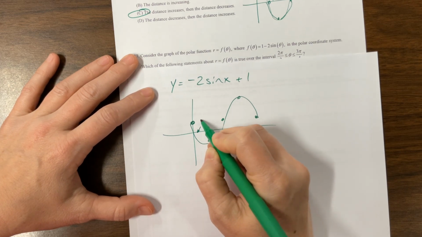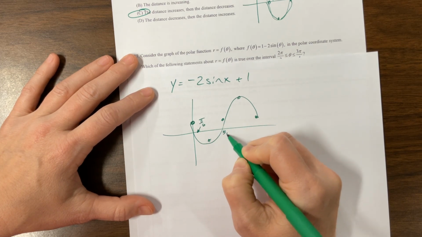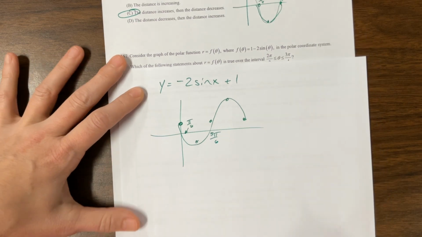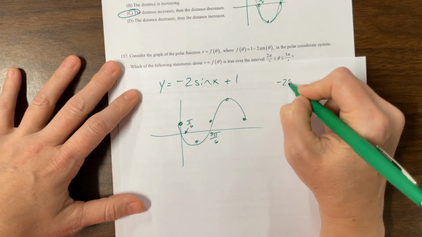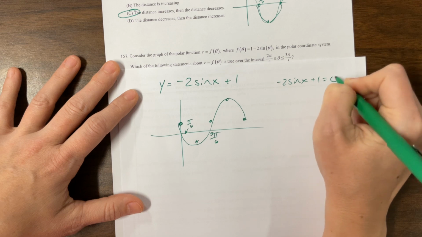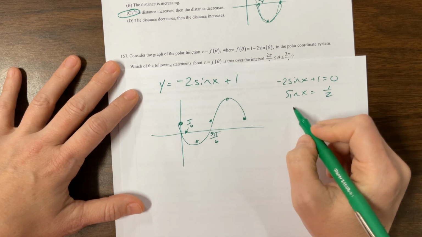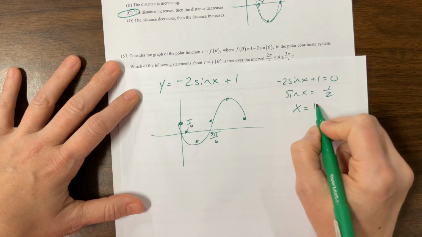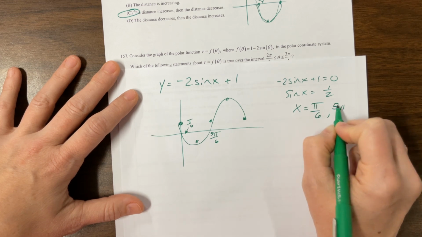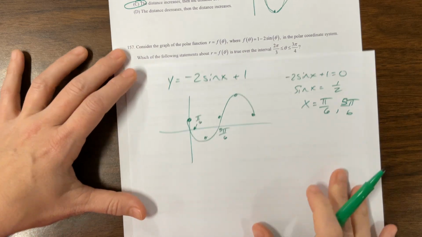I think this one right here is going to be pi over 6, and this is going to be 5 pi over 6. But just to make us all happy, set this equal to 0. Subtract, divide, sine of x is equal to a positive 1/2, which is at pi over 6 and 5 pi over 6. Okay, I was right. So now what is it saying?